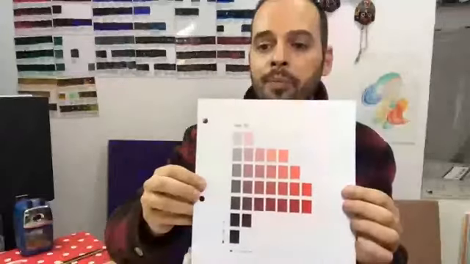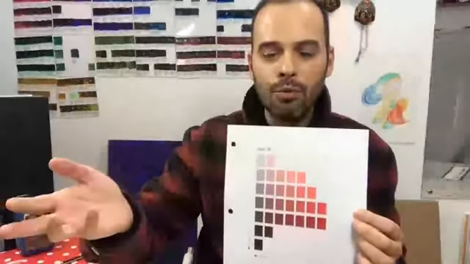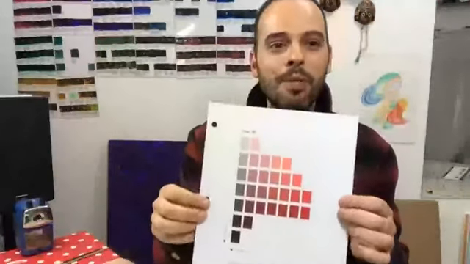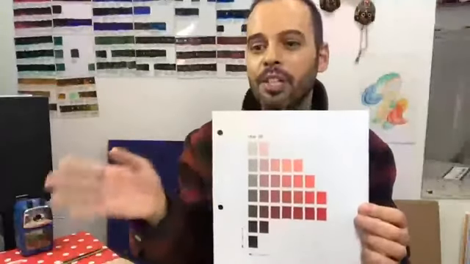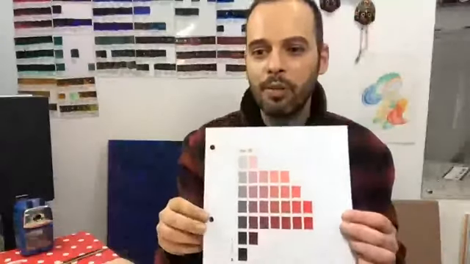But there is a problem. If you just do a normal gray, it's going to be bluish. And because it's going to be bluish, that means your reds will turn purplish, because the gray will be bluish. Red and blue make purple.